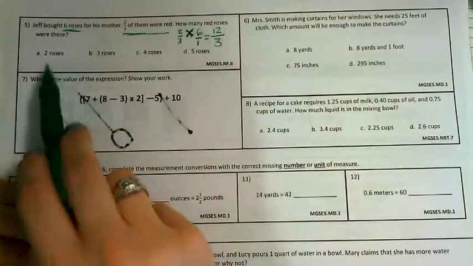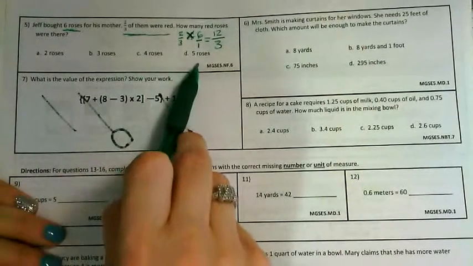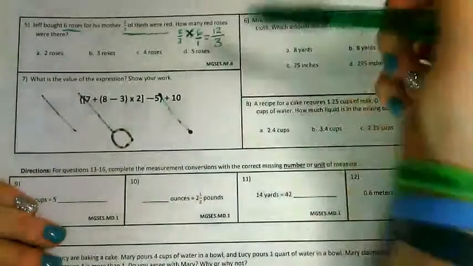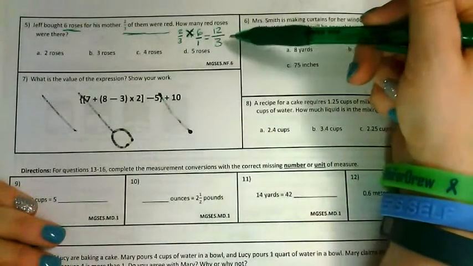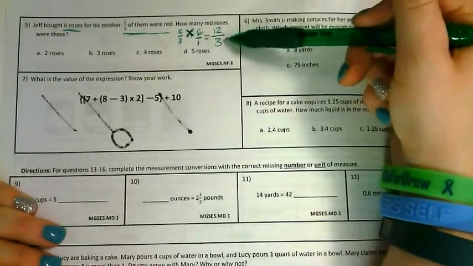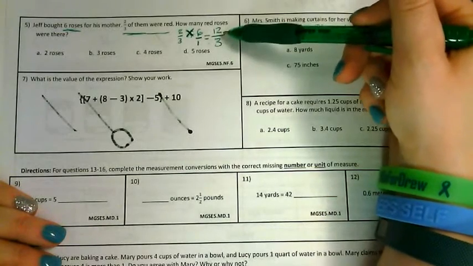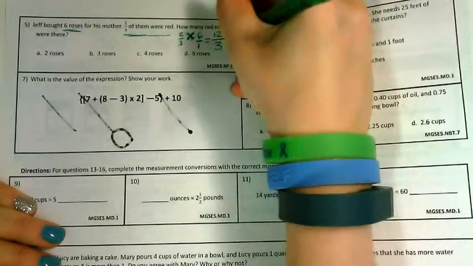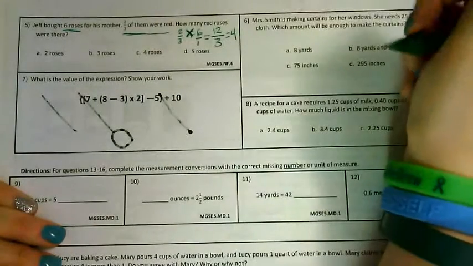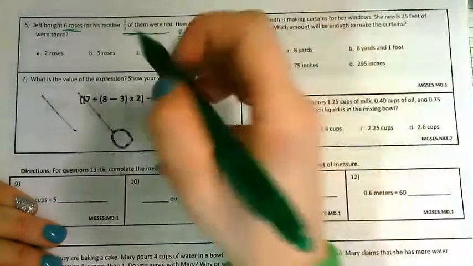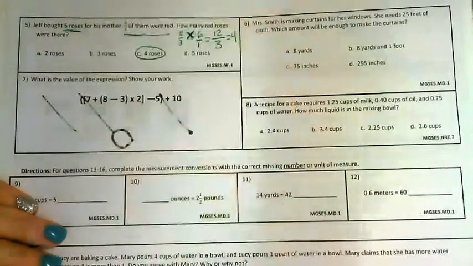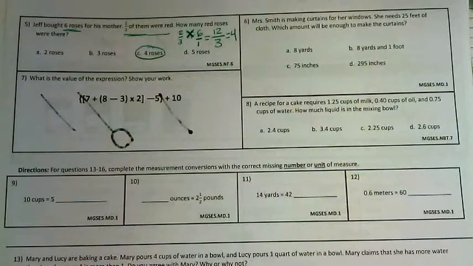However, when I look down here, I see that all of the answers are written as whole numbers, and this is written as an improper fraction. I know that fractions are the same thing as division, so while this is 12/3, I can also read it as 12 divided by 3. And I know that 12 divided by 3 is equivalent to 4. So my answer is 4 roses, and C says 4 roses. So that's one way you could have solved this problem.